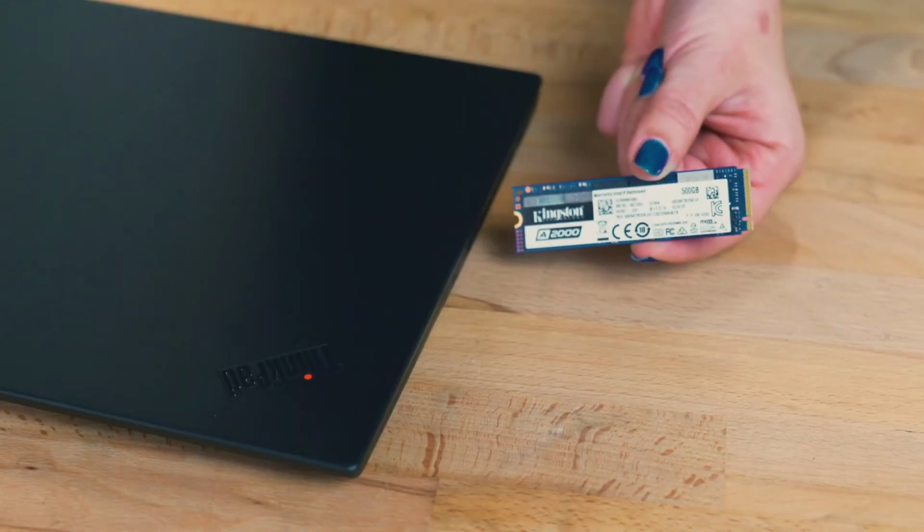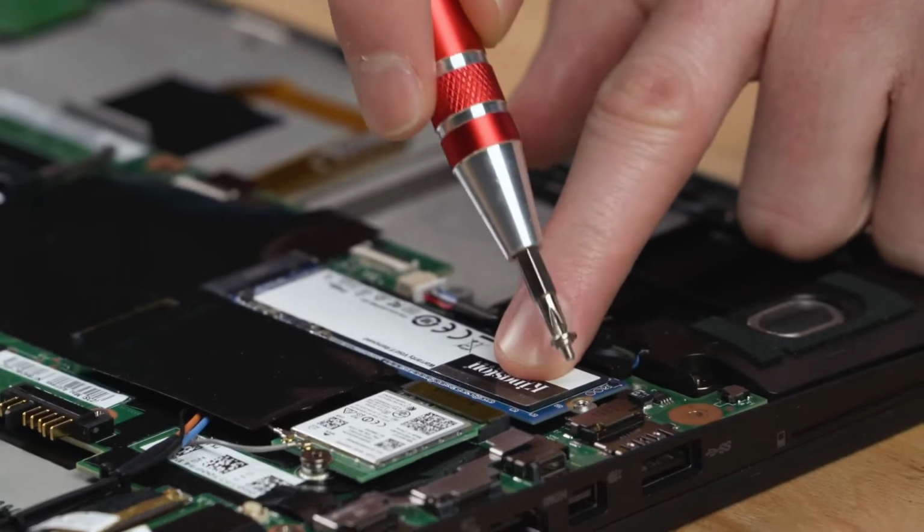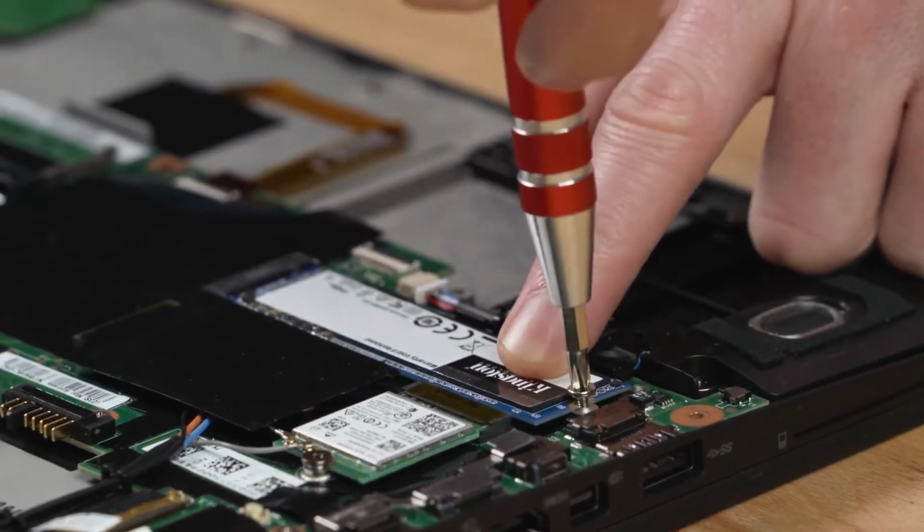You have probably also heard the term M.2 thrown about when talking SSDs. M.2 has become the standard type of storage for slim laptops and convertibles because the form factor is so slim and tiny. It's also super easy to install right on the motherboard in most cases.